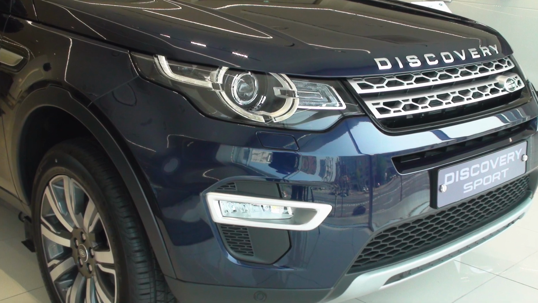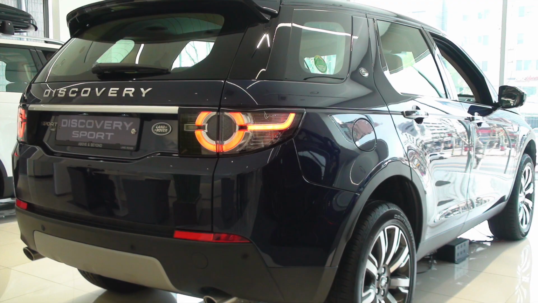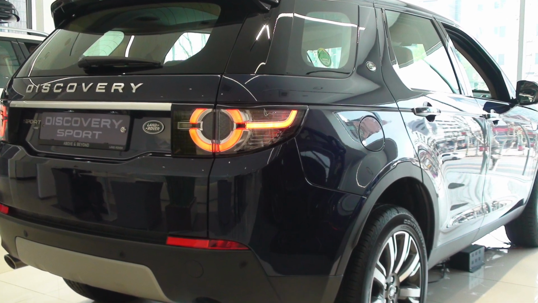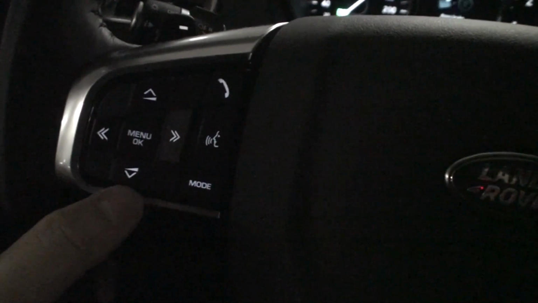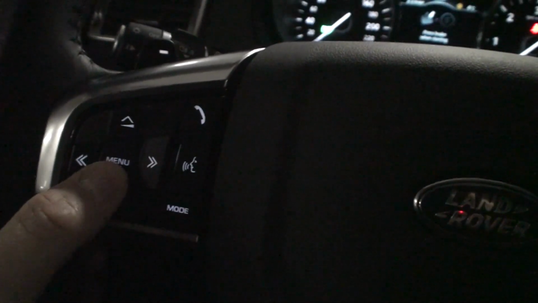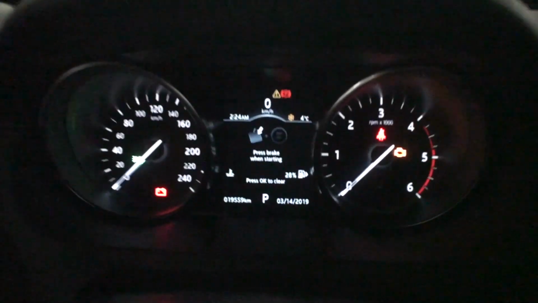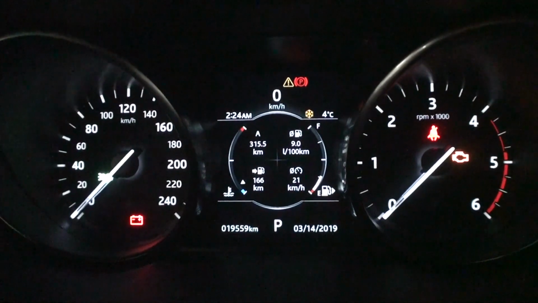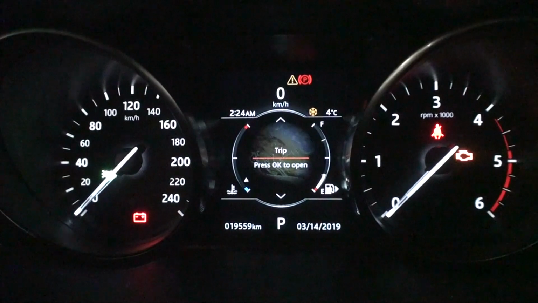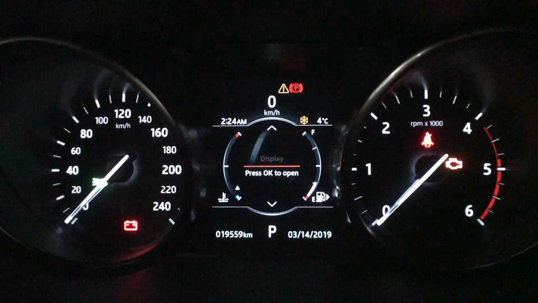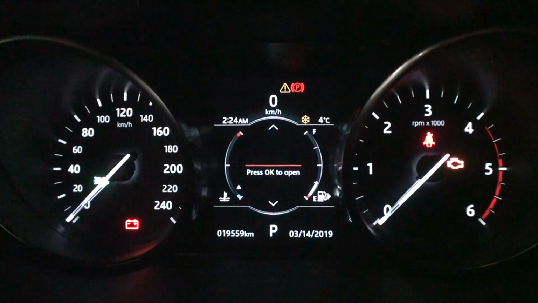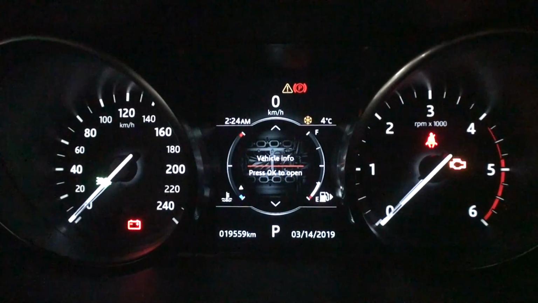Today, let's take a look at the instrument menu settings through Discovery Sport, Land Rover's entry model. To the left of the handle are the menu button and the up, down, left and right buttons. You can press these buttons to set up the instrument panel menu. Press the menu button and the trip menu will appear on the screen. When you step down, the display, vehicle settings, vehicle information, and so on appear in order.